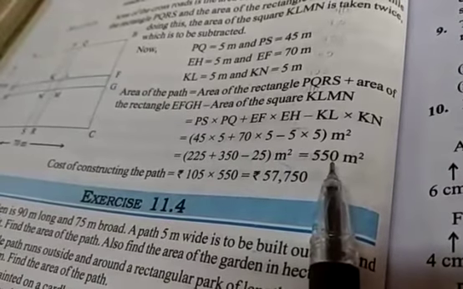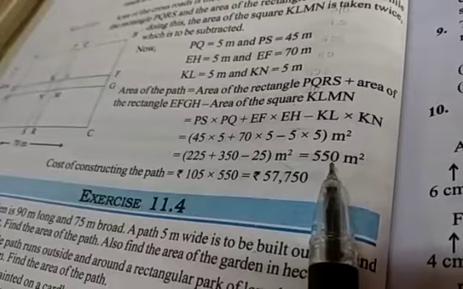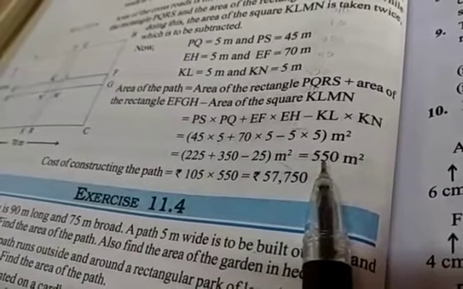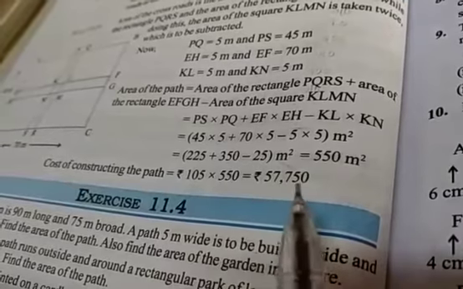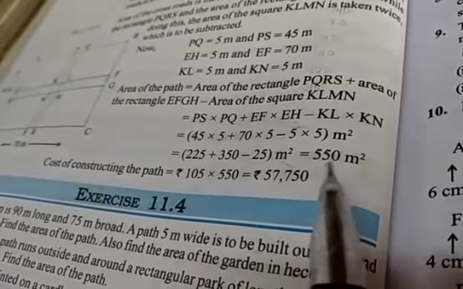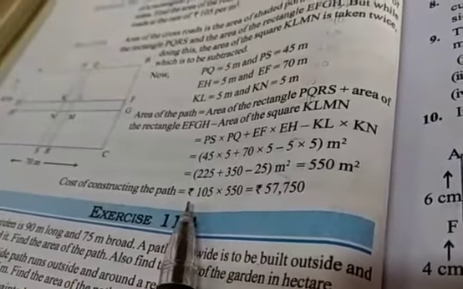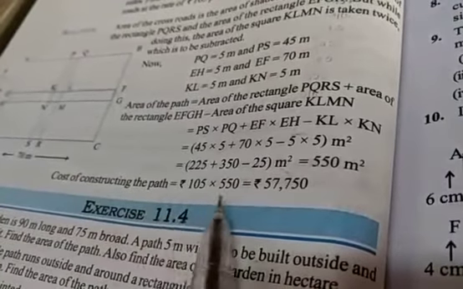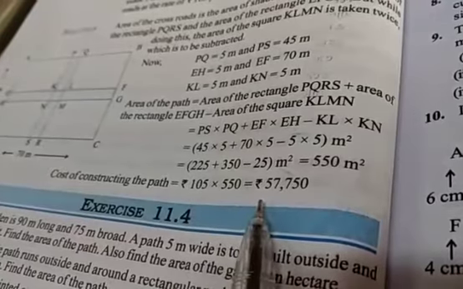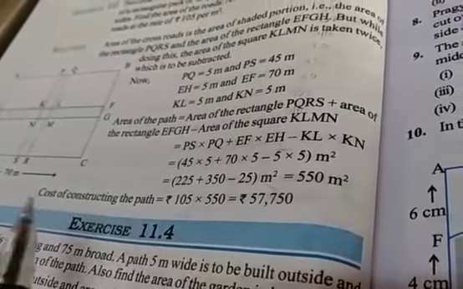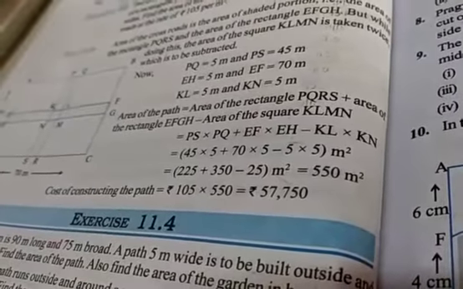But what is the next question? Also find the cost of constructing the road at the rate of 105 per meter square. For 1 meter square, 105 rupees. For 550 meter square, how much? Means multiply here. 105 into 550 will give you how much? That is 57,750 rupees to construct these two roads.